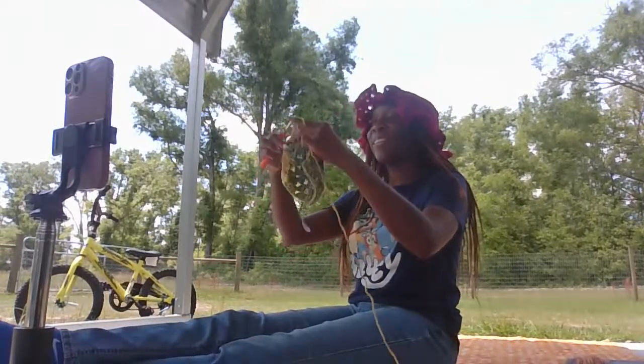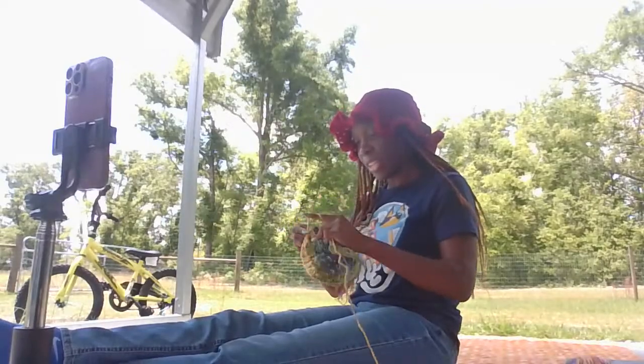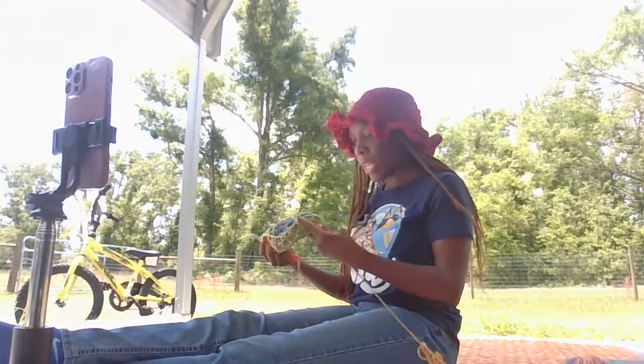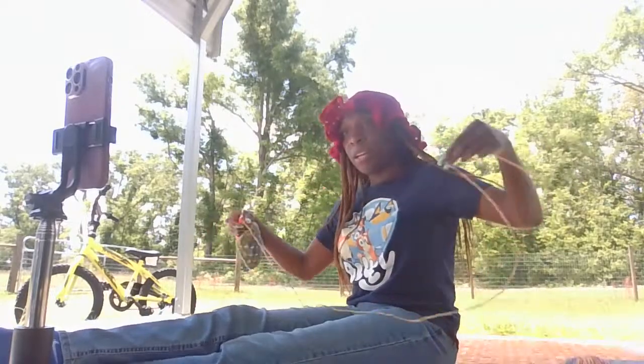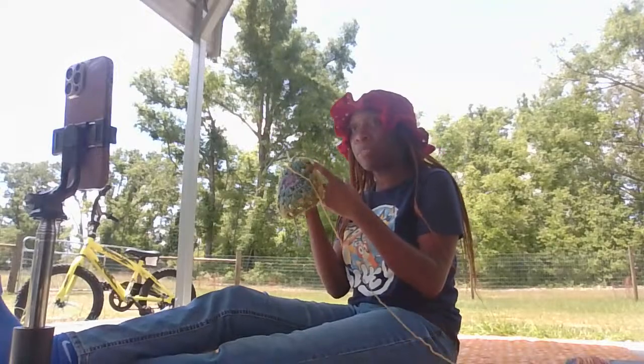So we're back in the corner. We're only doing one cluster. Even in the corners, one cluster all the way around. And I do 9 rows for the brim. So right now this is row 1. I have 8 more rows of this.